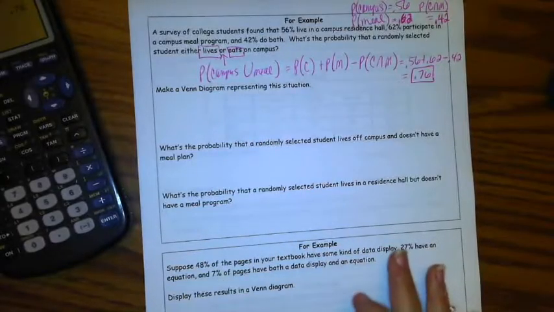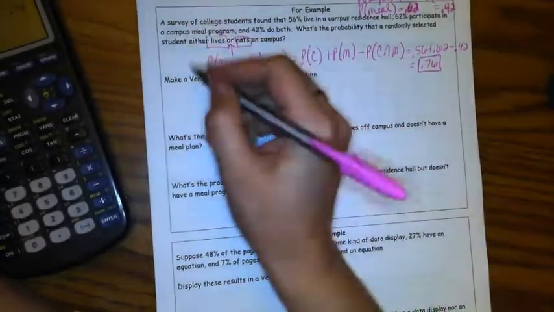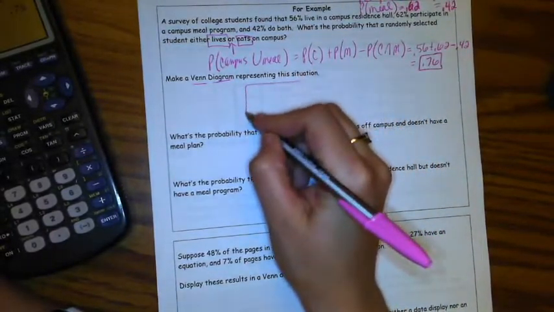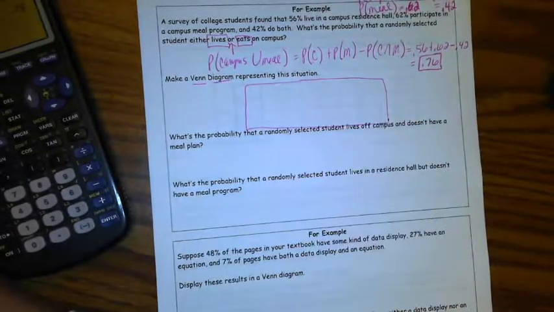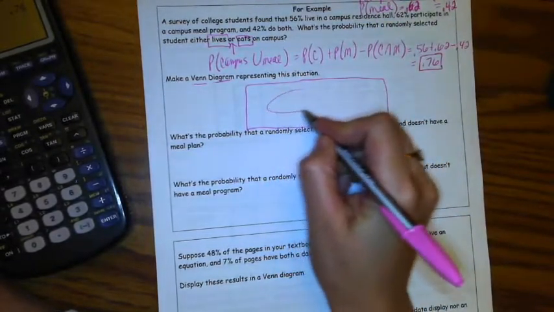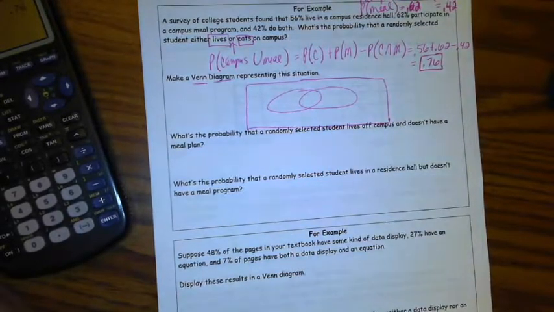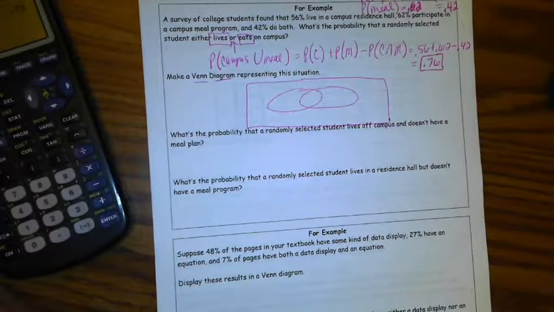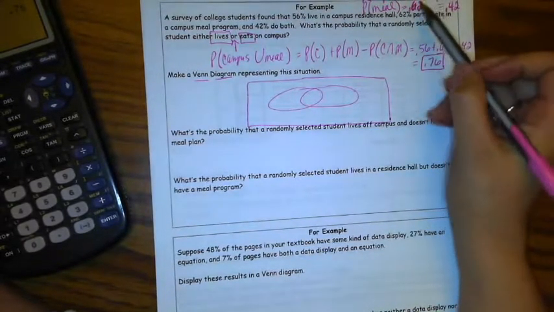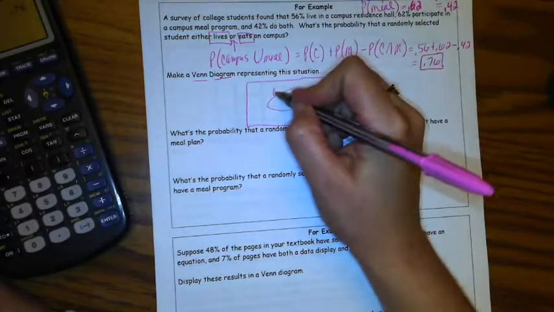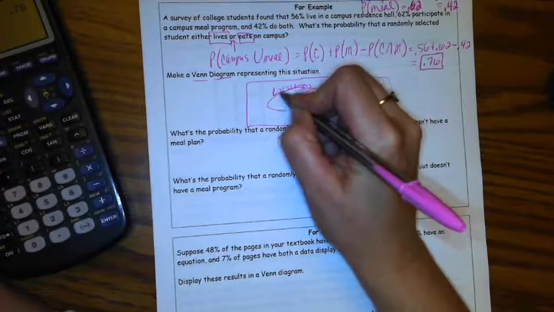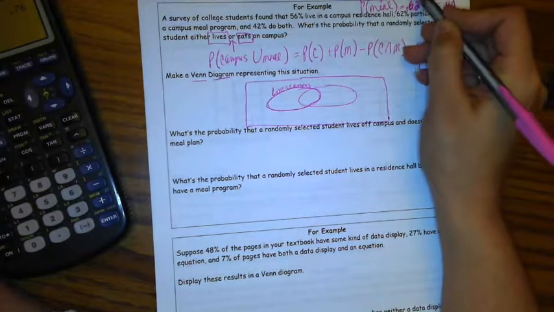Now, we're going to learn how to make Venn diagrams for this scenario. This is going to be really, really important. It's going to really help you with these types of questions. So the first thing I'm going to do is draw a rectangle for my sample space. And these two events overlap, so I'm going to draw two circles, and I tend to make ovals more than circles. It kind of helps me draw these better, that overlap. And the one thing you need to remember, and this is what students mess up the most, is if this is your lives on campus circle, the entire circle is 56%.